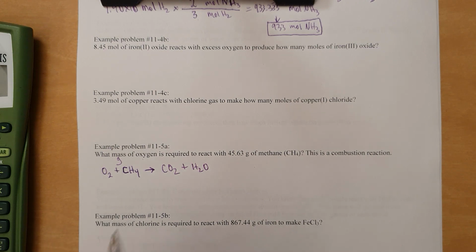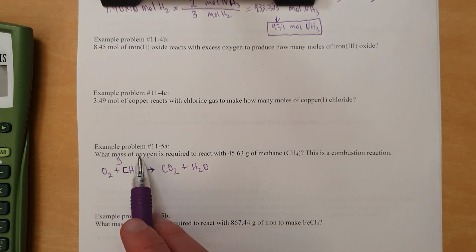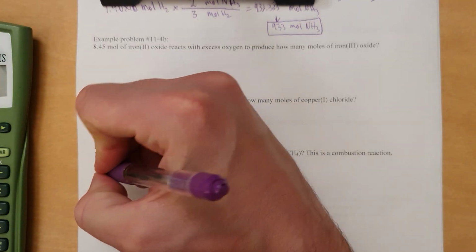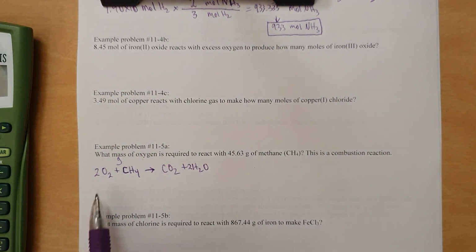Now, we need to do a balanced equation so we can do a mole-mole conversion. That way we can get from grams of oxygen to grams of methane. So in order to do that, look at this. 1 carbon, 4 hydrogen, 2 hydrogen. Let's make that 4 hydrogen. And then how many oxygens? We have 2 oxygens plus 2 more is a total of 4. So if we put a 2 here, we now have 4 oxygens.